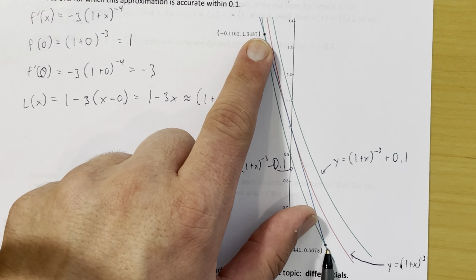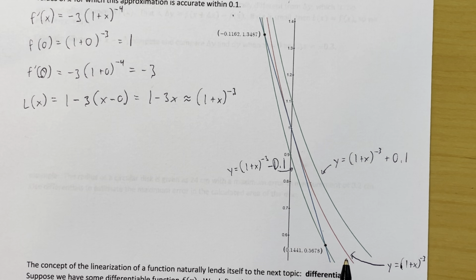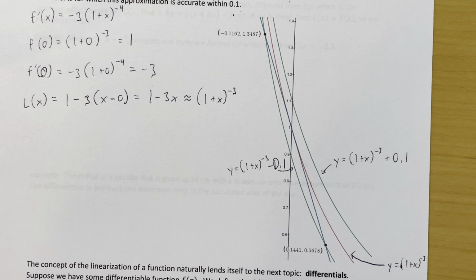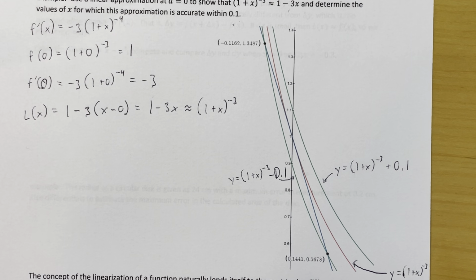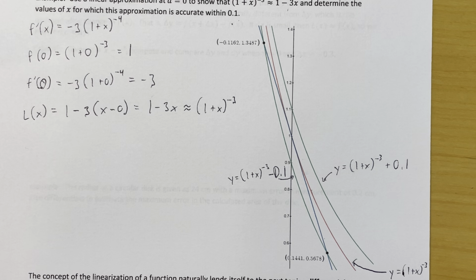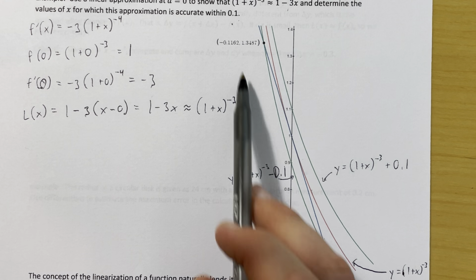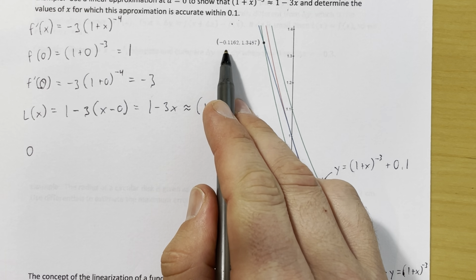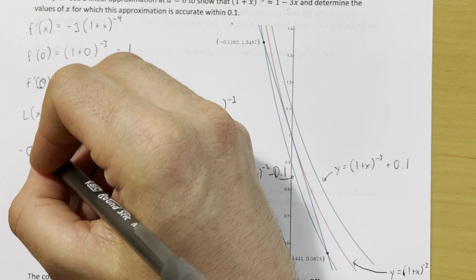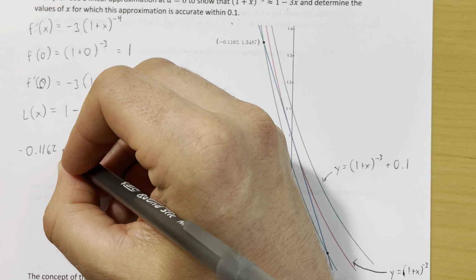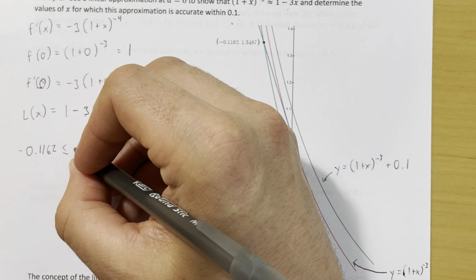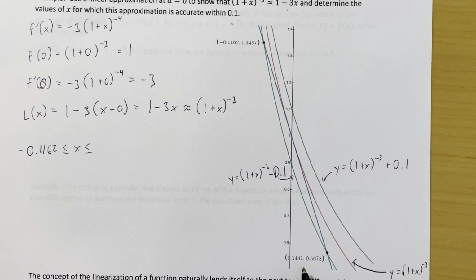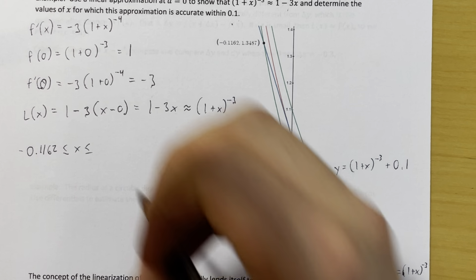So these 2 points are going to set the boundary that shows us how close to 0 our x values need to be to get the desired degree of accuracy in our approximation. So the x values that I'm getting there are the following: -0.1162 and 0.1441.